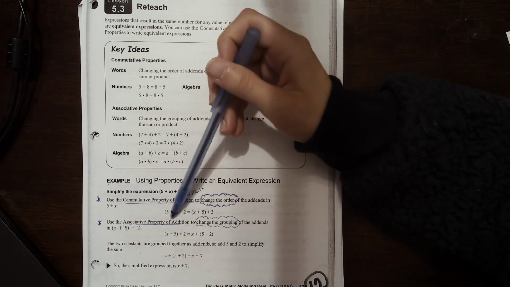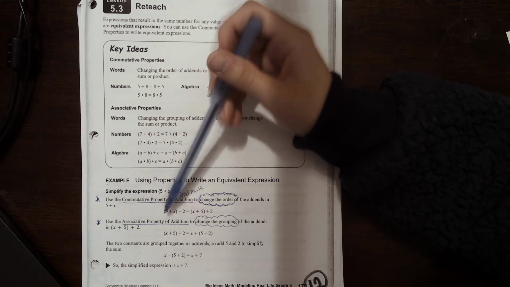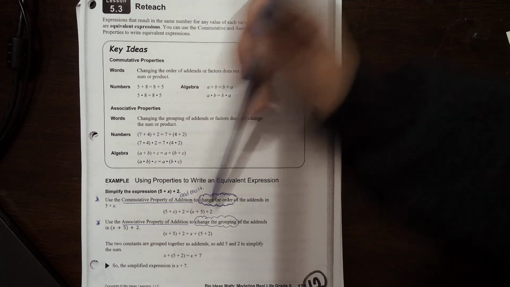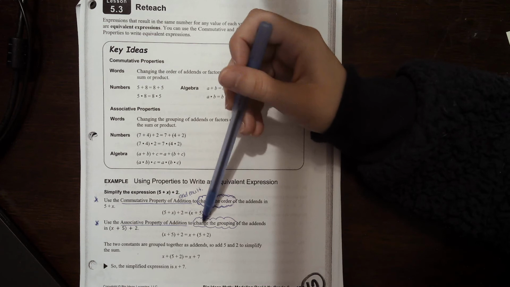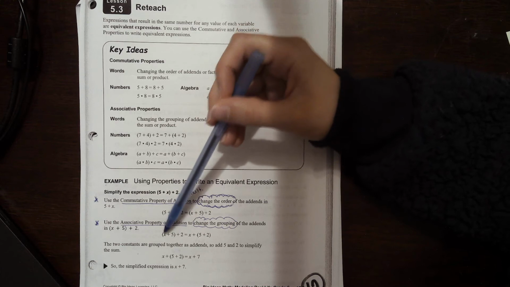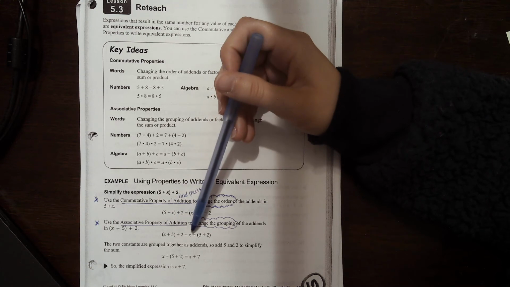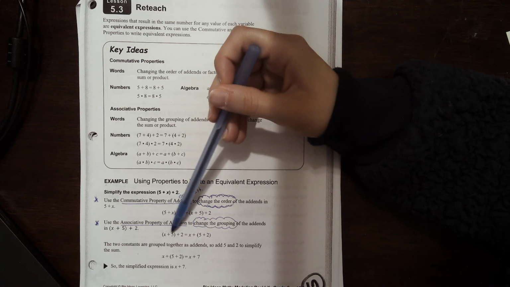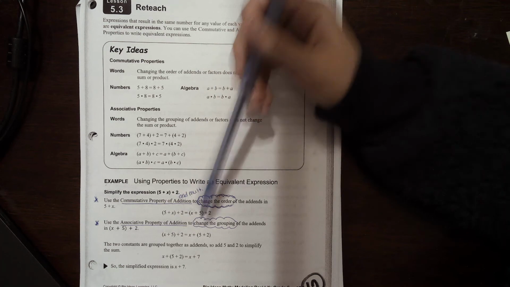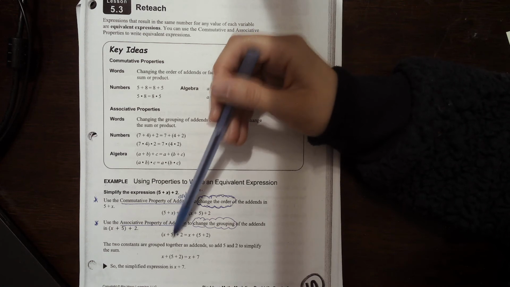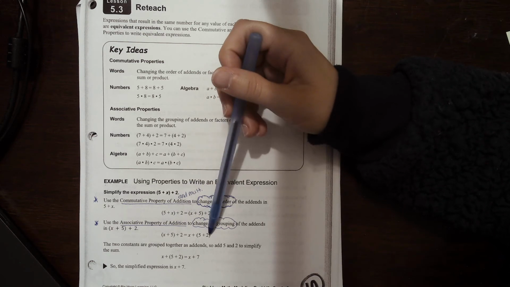Use the associative property of addition, and again, there's an associative property of addition and multiplication. What you want to remember about the associative property is changing the grouping. So let's take a look at an example. We have x plus 5 plus 2, and on the other side of the equal sign we have x plus 5 plus 2. It stays in the same order. The only thing that changes is the grouping. On this side of the equal sign, we grouped x plus 5, and on the other side, we have now grouped 5 plus 2.